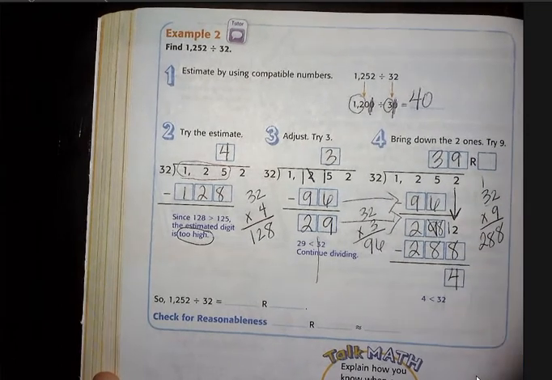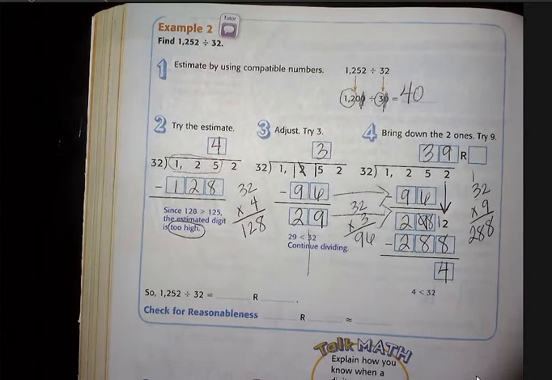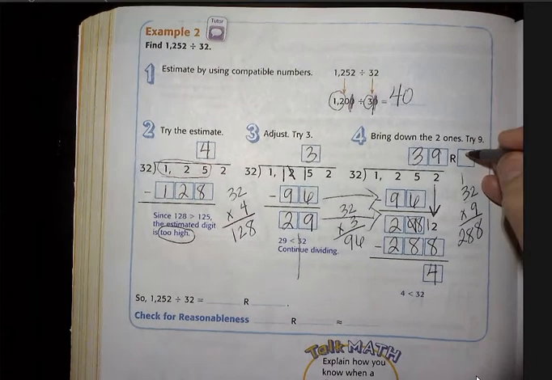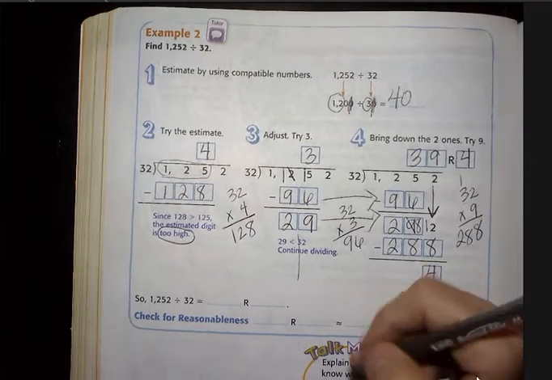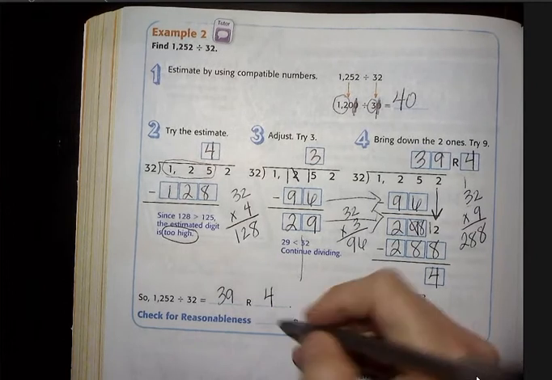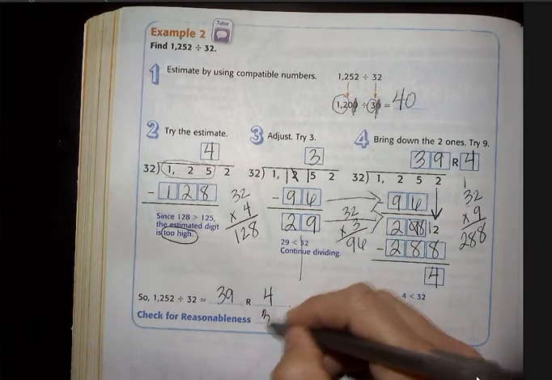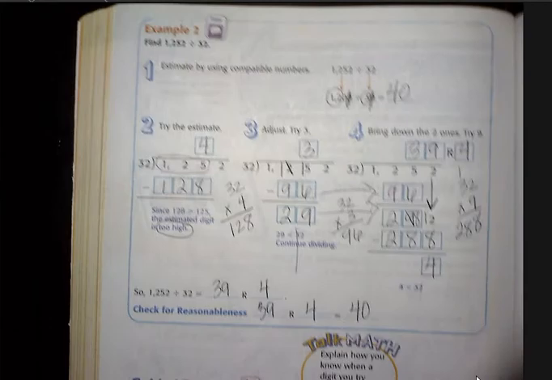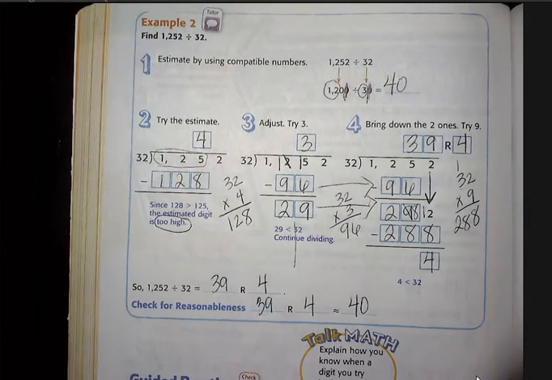Now I subtract. I cannot take 8 away from 2, so I have to borrow. 4 is my remainder there. Is 4 less than the divisor? Yep. So it's 39, remainder 4. So the answer is 39, remainder 4. Check for reasonableness. What was our estimate? 39, remainder 4, and our estimate was 40. That is really close. So our answer is very reasonable.